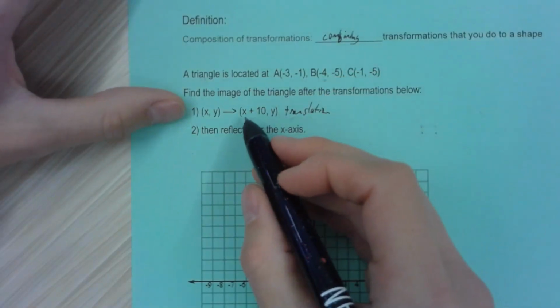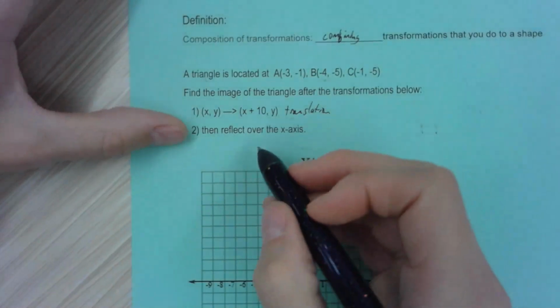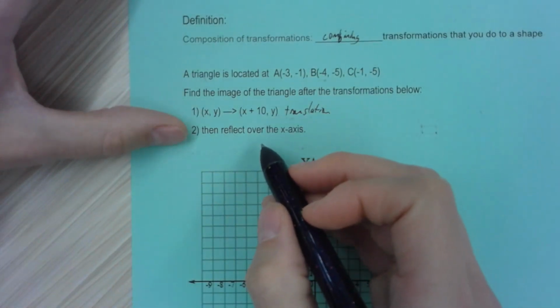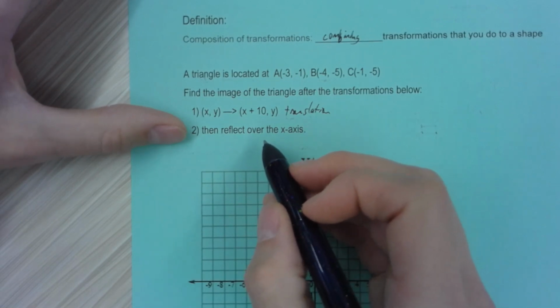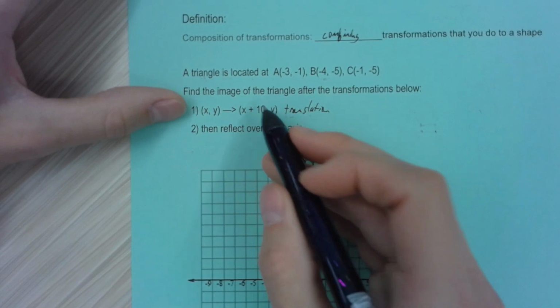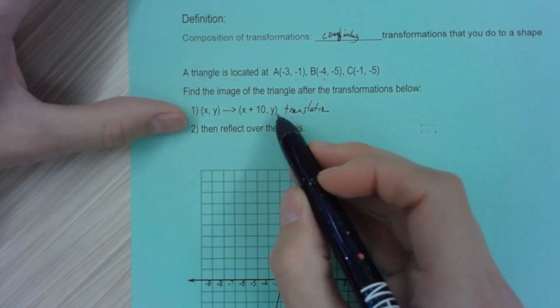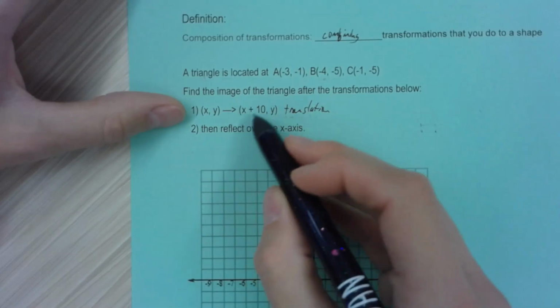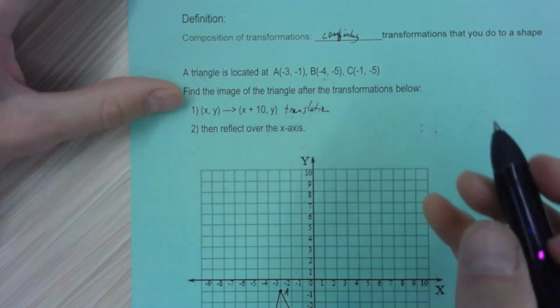So we're going to do this transformation to all these points. And then the second transformation we're not going to do to the original points. We're going to do it to our new points. So we're going to get a secondary image that's a transformation of the image we get after that first step. So first, (x + 10, y). We're going to move all of our x values 10 units to the right, and we're going to keep all the same y values.